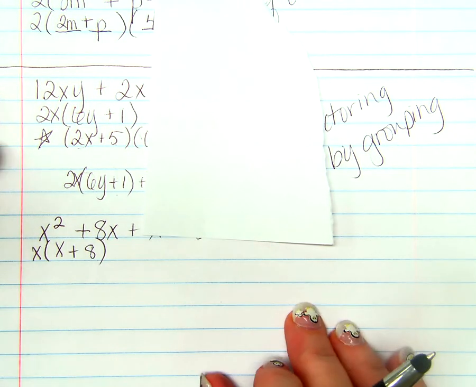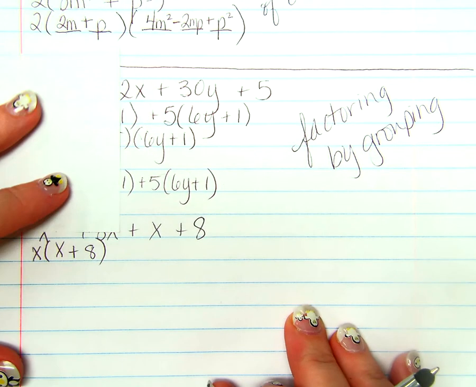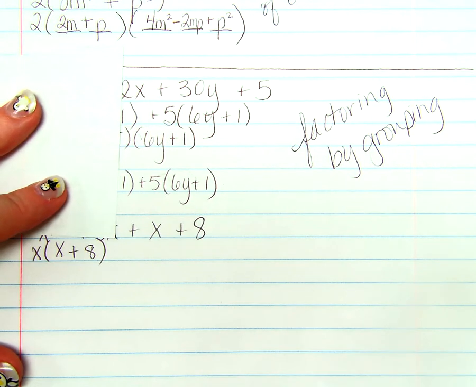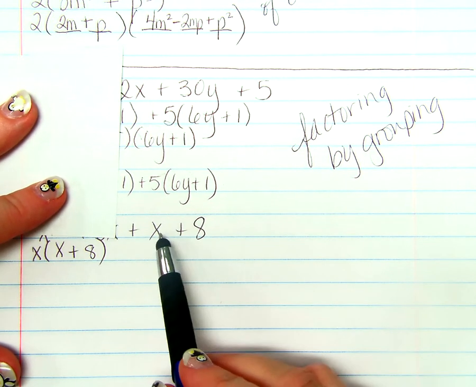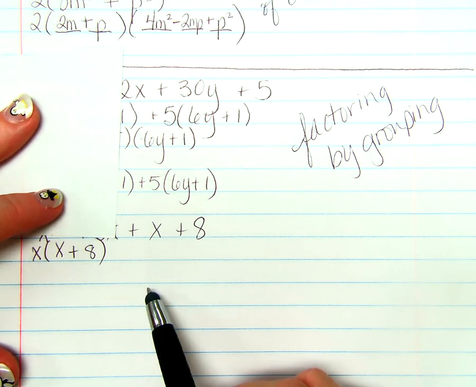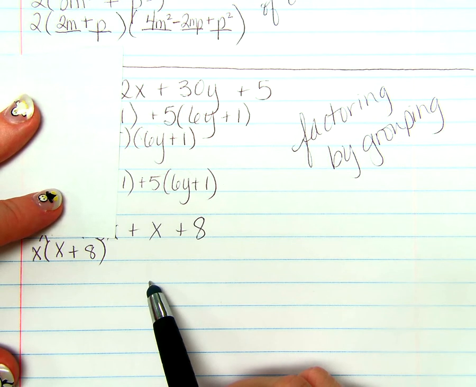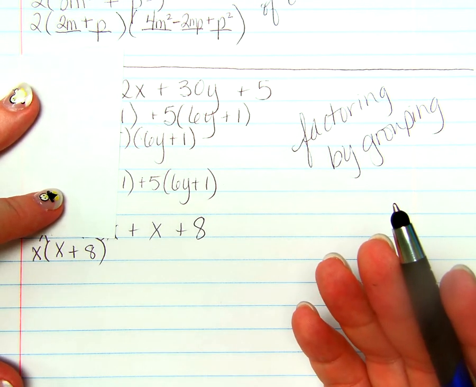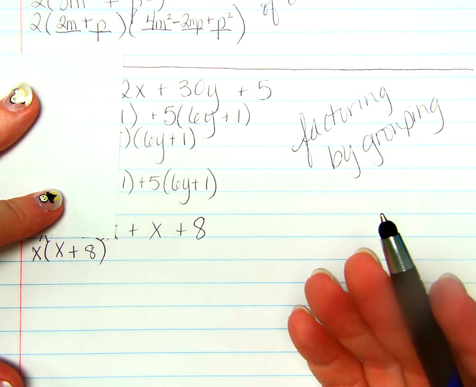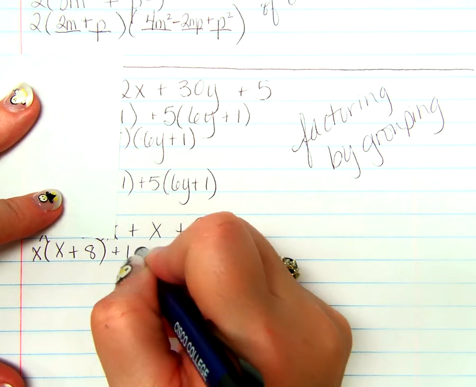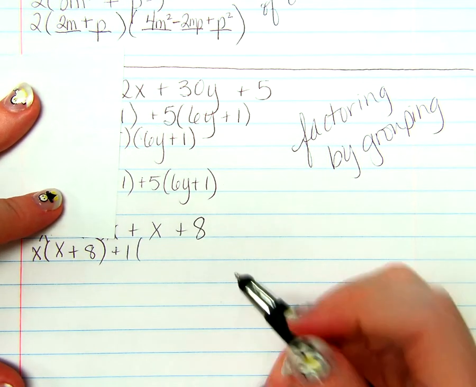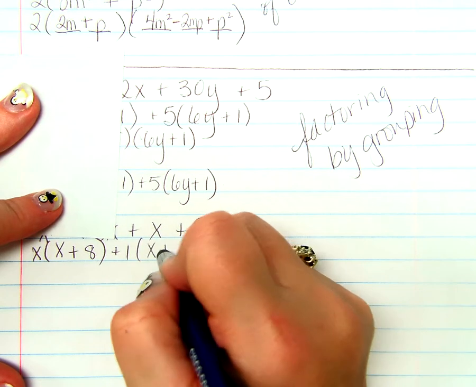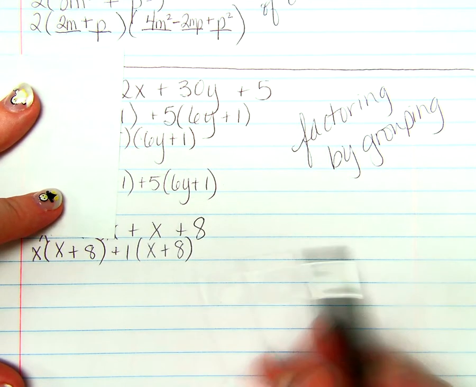Can't do anything else with it, can I? So let's just look at the last two set of terms. I have to factor something out, but what's the greatest common factor of these two? 1. Normally, when it's a 1, I don't have to write it, do I? But I need to right now, don't I? I have to factor something out because I have to have something for that last binomial. When I divide each term by 1, I just get x plus 8.